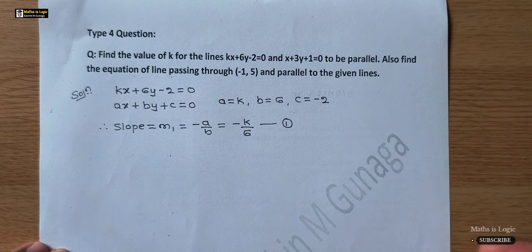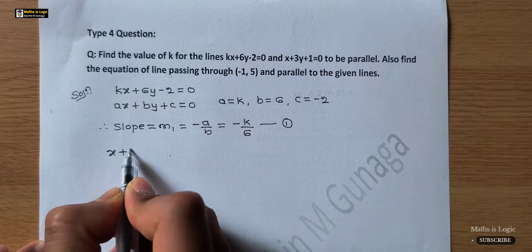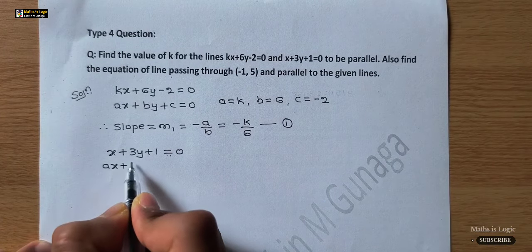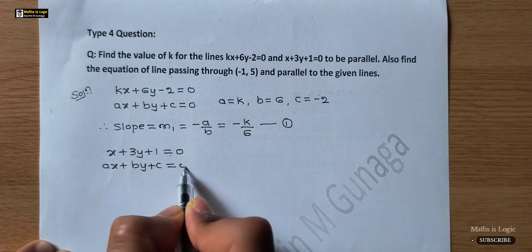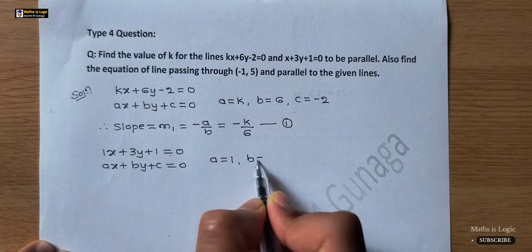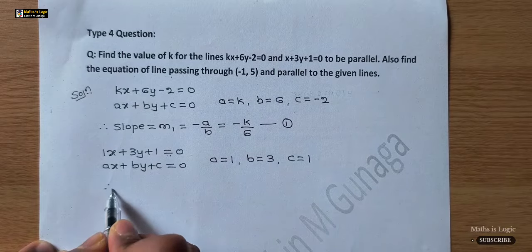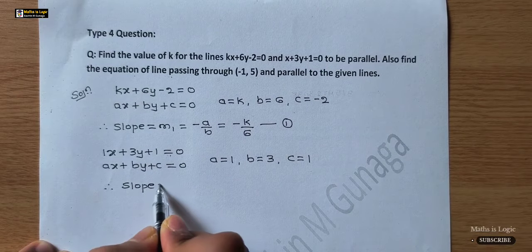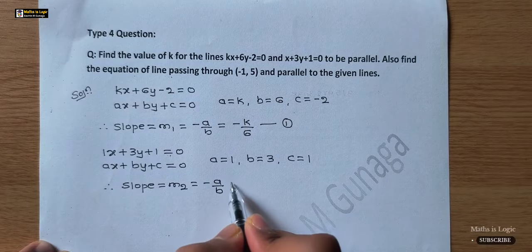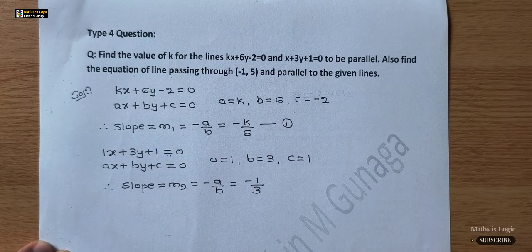Next, take second line. What is that second line? X plus 3y plus 1 is equals to 0. Again it is of the form ax plus by plus c is equals to 0. A value, x coefficient nothing means 1, and b value is 3 and c value is 1. Therefore find out slope m2. So m2 again formula is minus a divided by b, so which is equals to minus 1 divided by 3. So this is the second line slope.